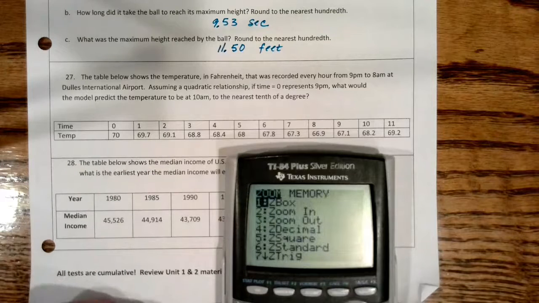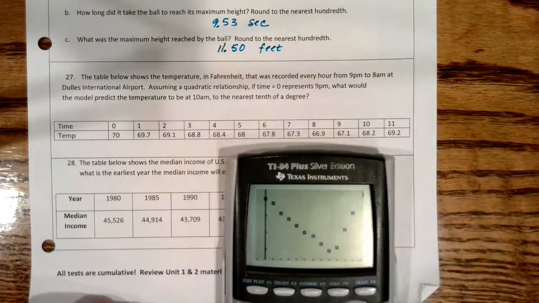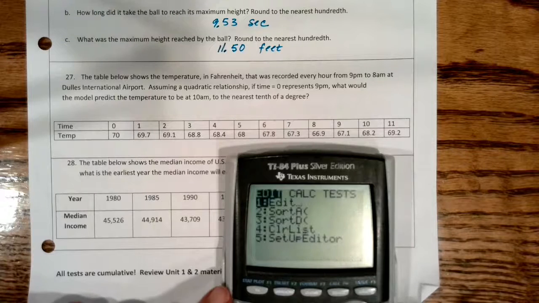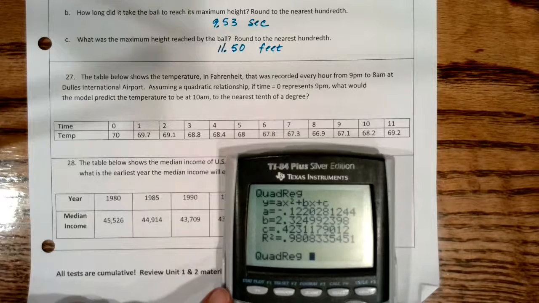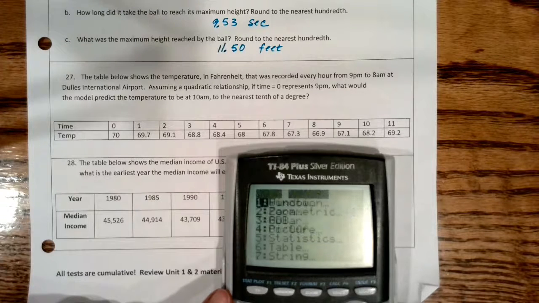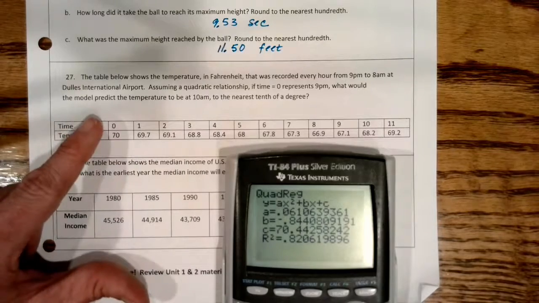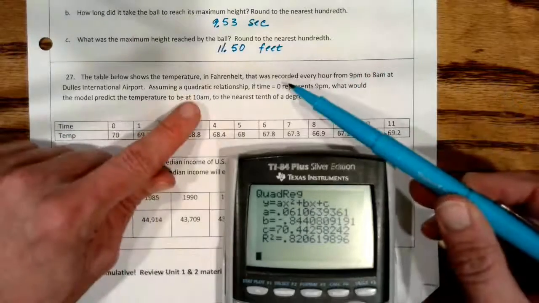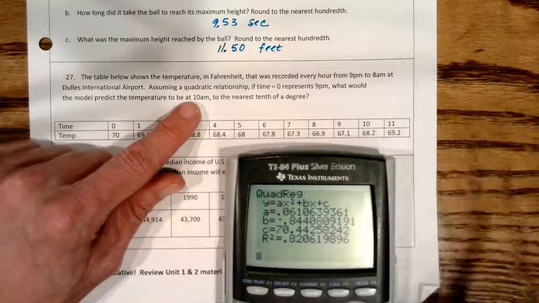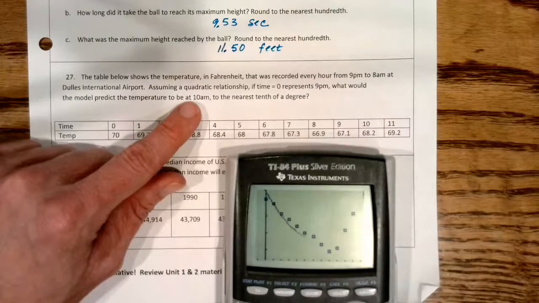Oh, it definitely looks quadratic, huh? So we'll go ahead and we'll do a regression. We'll go to stat, calc, quadratic, and we've got vars, yvars, and run the regression. So it wants to know at 10 a.m. to the nearest tenth of a degree. So there's my model. Ooh, look at this difference here. I don't know how accurate it's going to be.